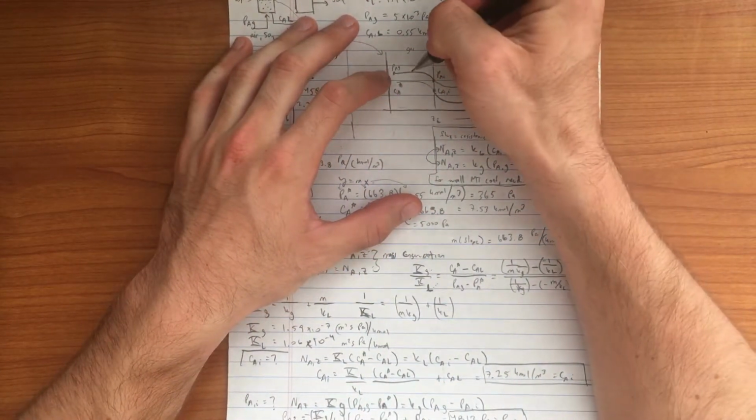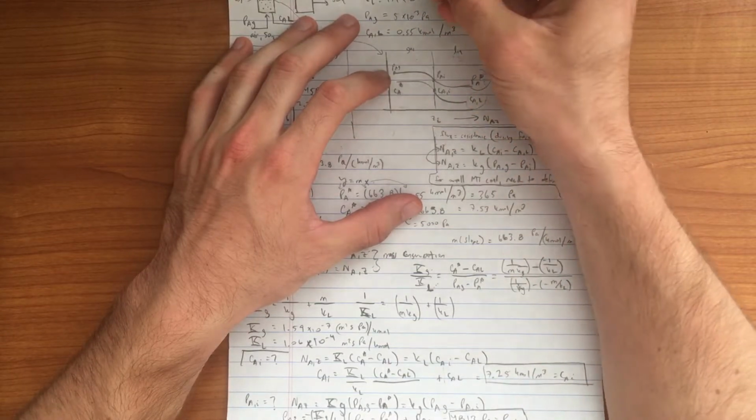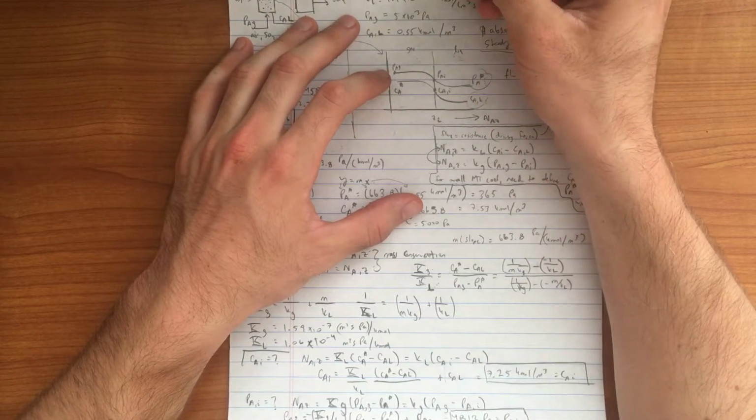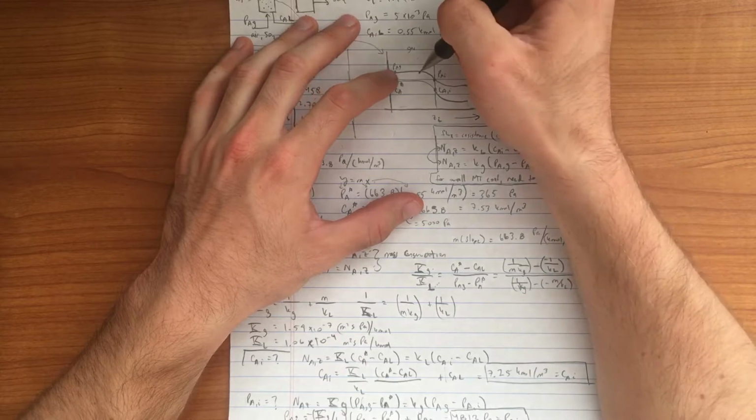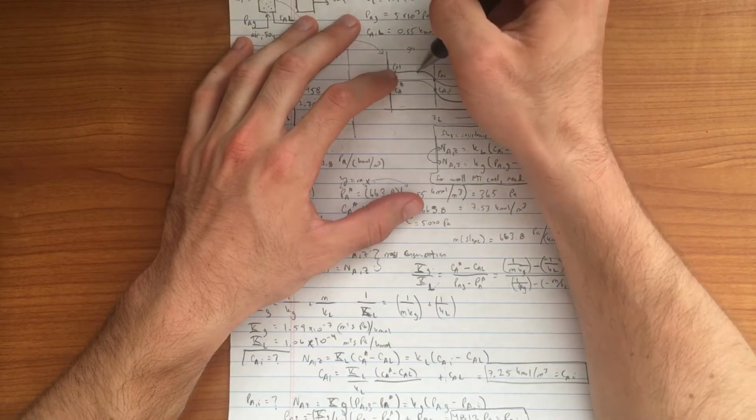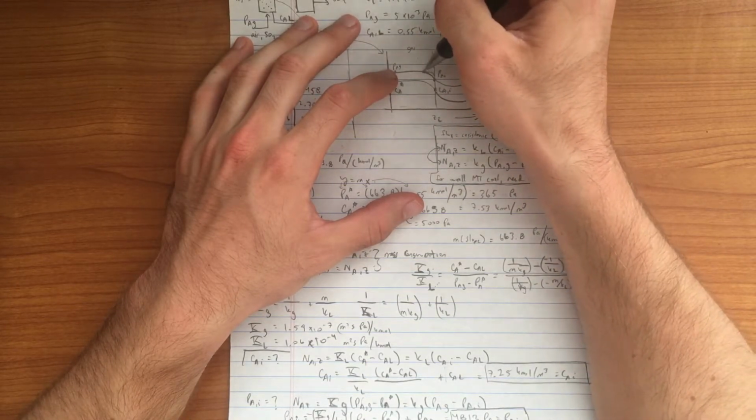So as the k sub G value increases, these lines in our concentration profile get sharper and sharper.